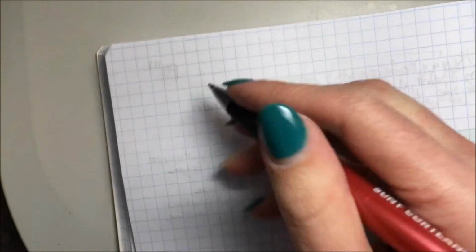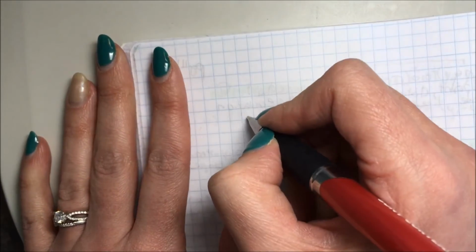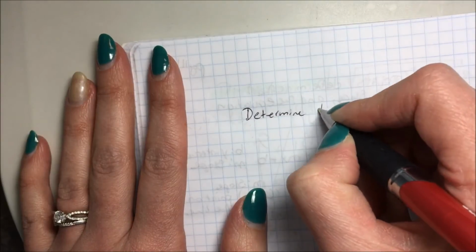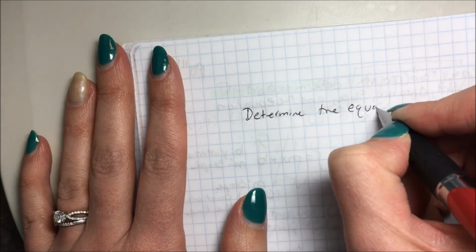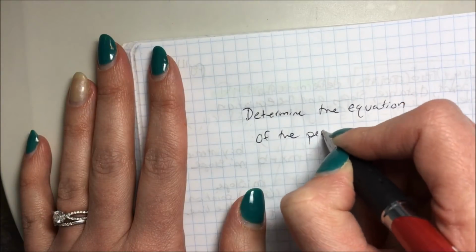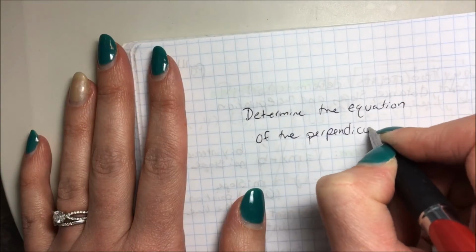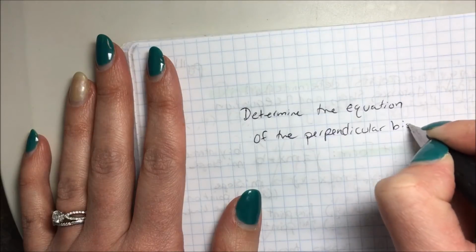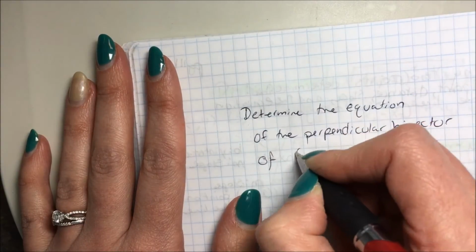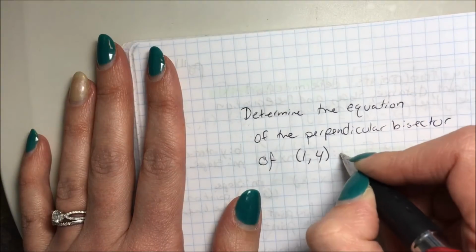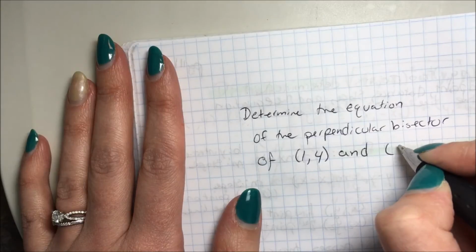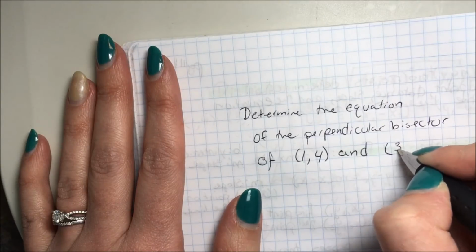Let's say I wanted to find the equation of a perpendicular bisector. So let's say I had: determine the equation of the perpendicular bisector of 1, 4 and 3, 12.